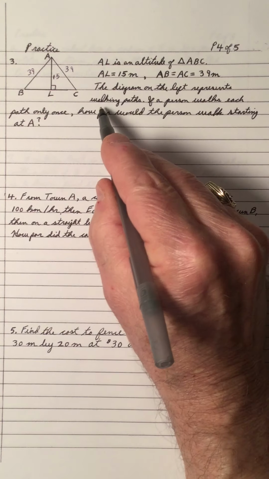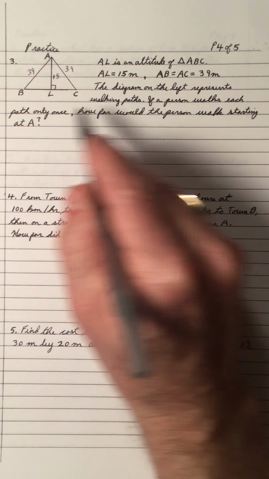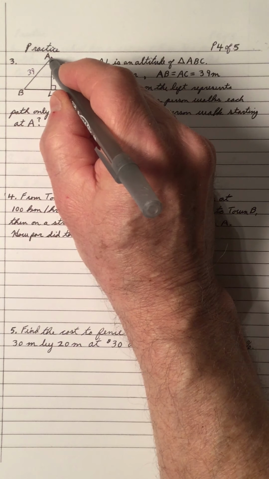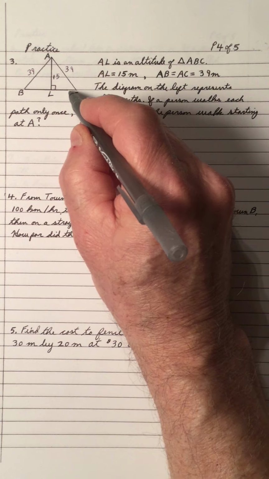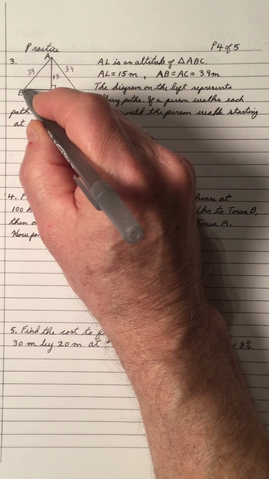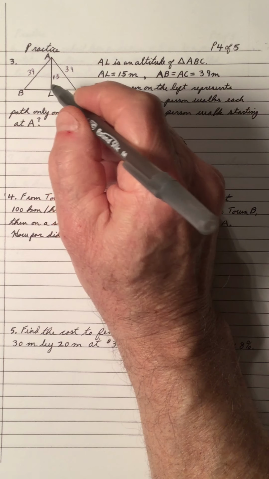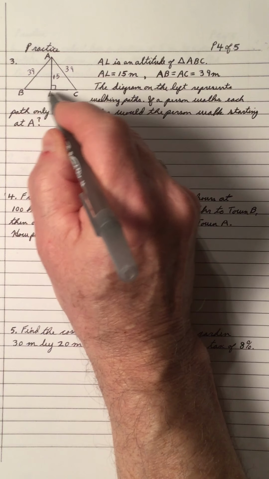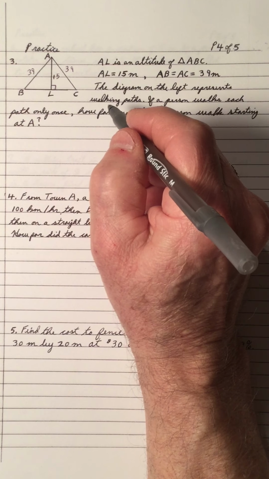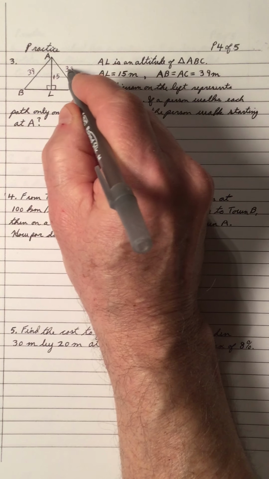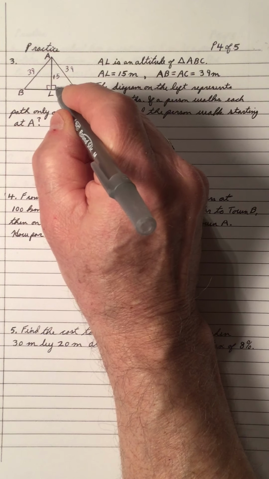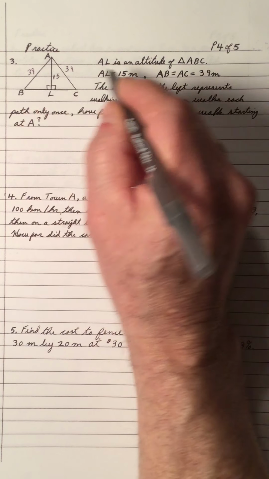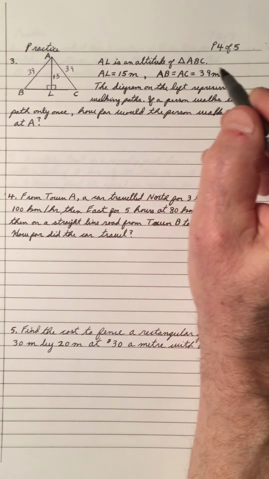The diagram on the left represents the walking trails. If a person walks each trail only once, how far would the person walk starting at A? So if we start at A and walk the trail down here, over here, up here, down here, and back to L, you've walked each trail once. But we don't have these two, or each of these sides in these two triangles. But we notice that's a right angle there. That's 39 and 39, and that's a right angle. That means that LC and LB have to be the same lengths. So let's get the length of one of them.